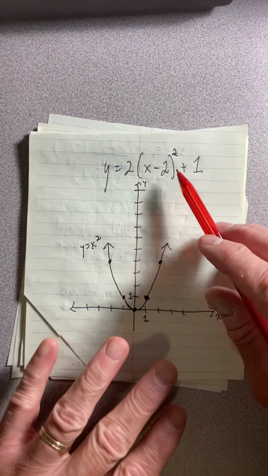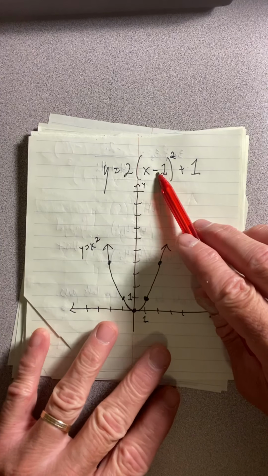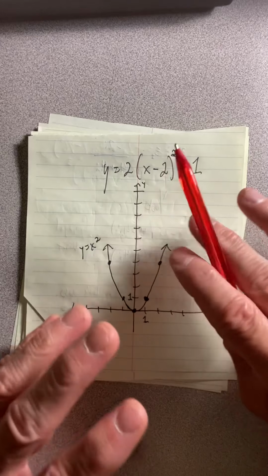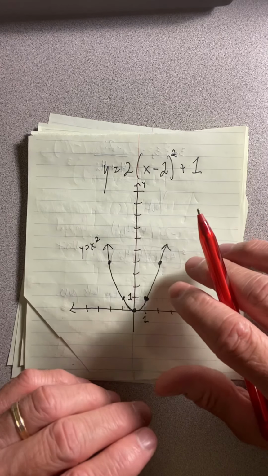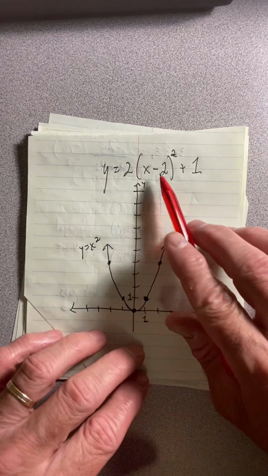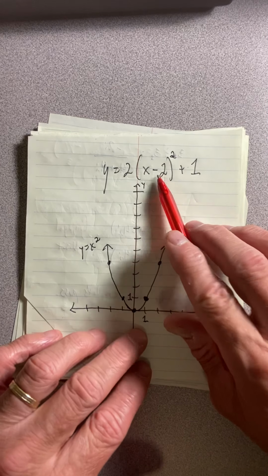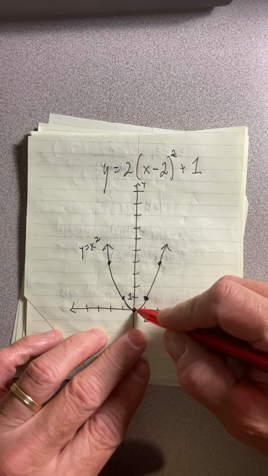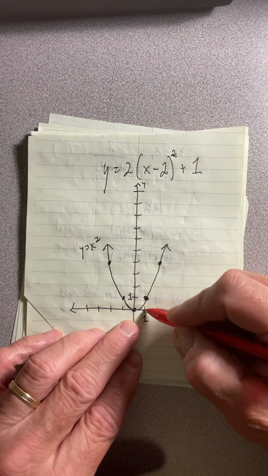Now, we might think minus means go to the left, but actually remember when it's a horizontal translation or horizontal dilation, it's kind of opposite of what you think. So instead of going to the left, we're going to go to the right 2 units. So we're going to pick this point up and go over 2 units.